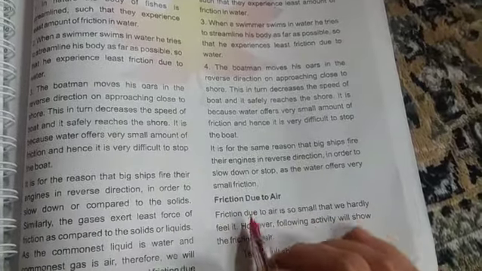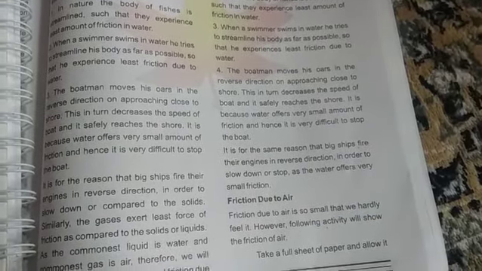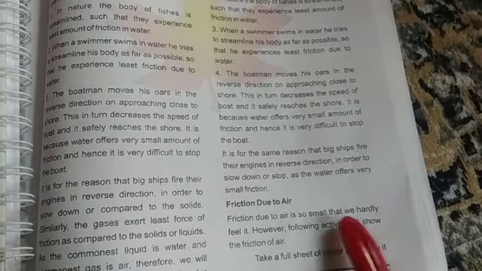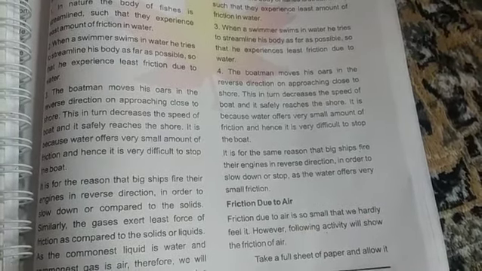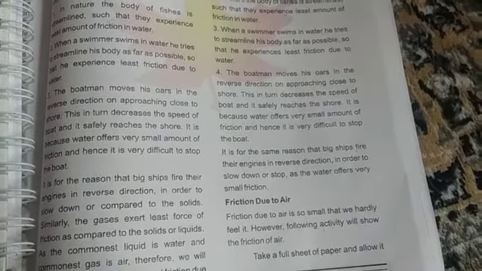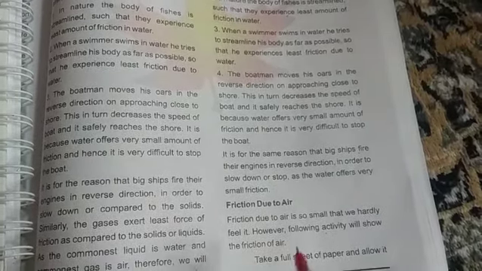Now the friction that is due to air. Friction due to air is so small that we hardly feel it. That means the friction is maximum in solids, then in liquids, and then least in air, in these gases. However, the following activity will show the friction of air. Now we are going to perform an activity with which we will be able to see this.